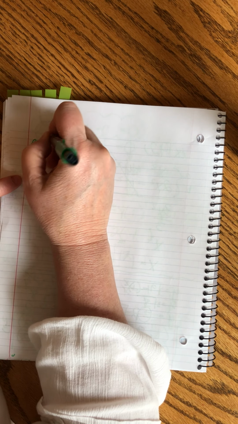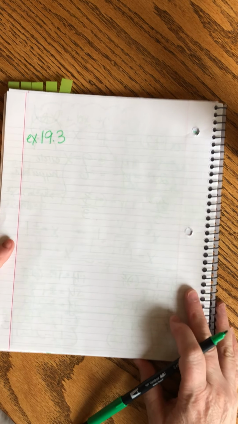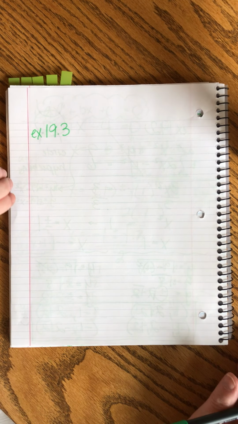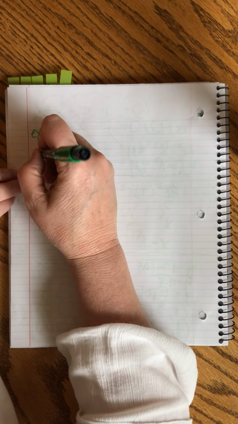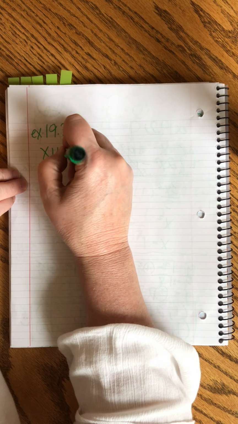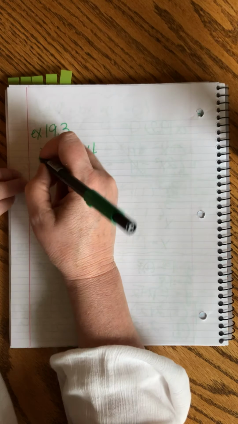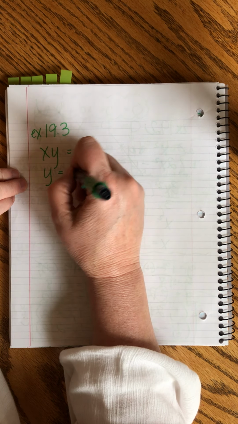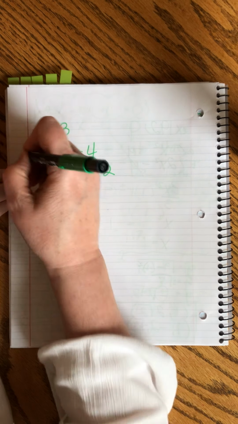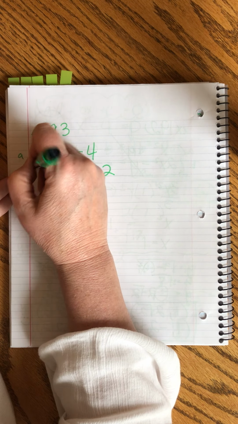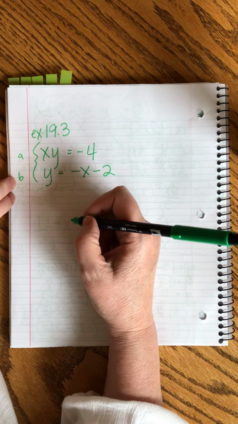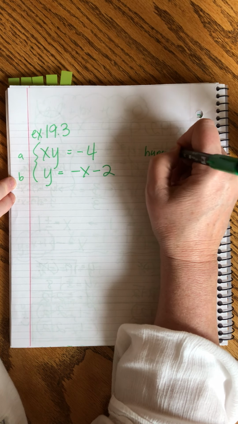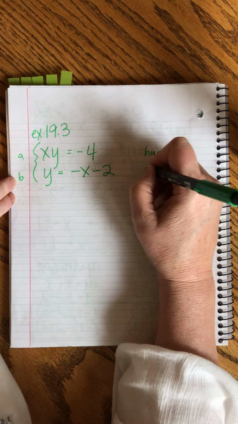Example 19.3. Another system. This one says x times y equals minus 4 and y equals... a and b. They're a system. We have the parentheses to prove it. This one is a hyperbola. And this one is a line.